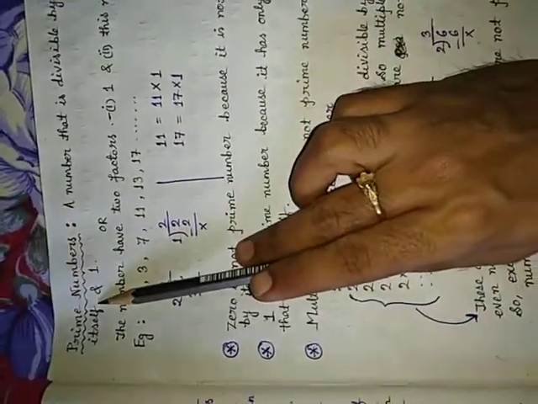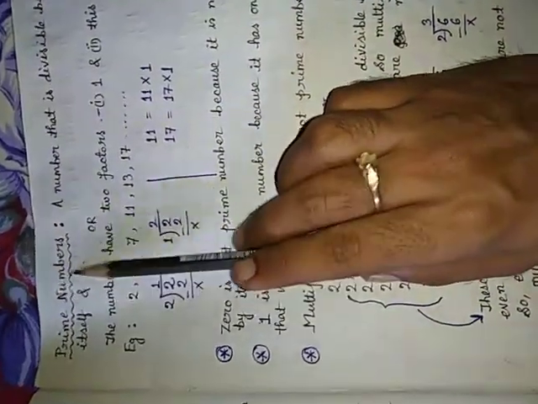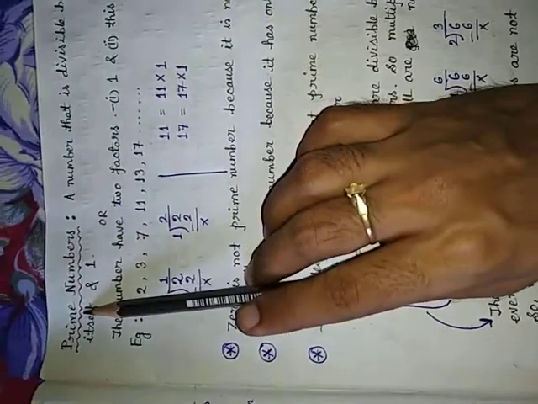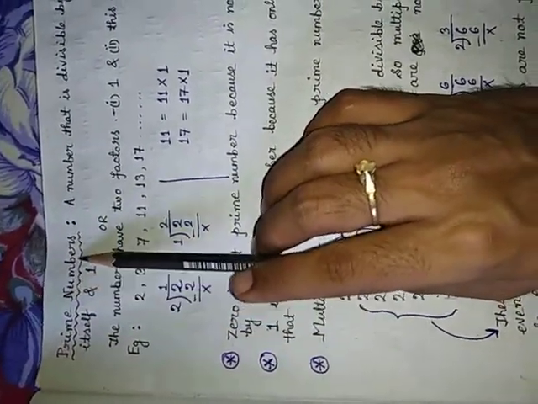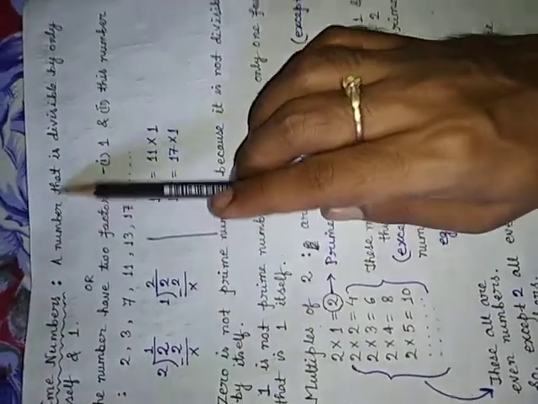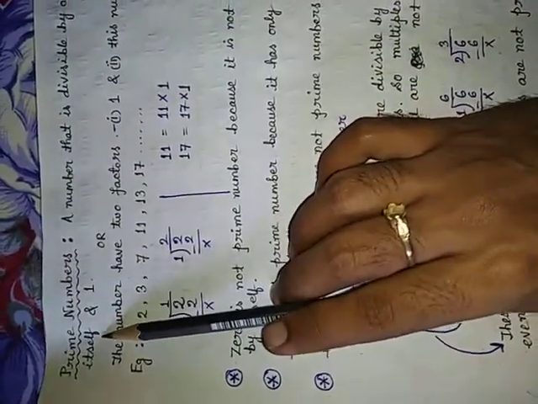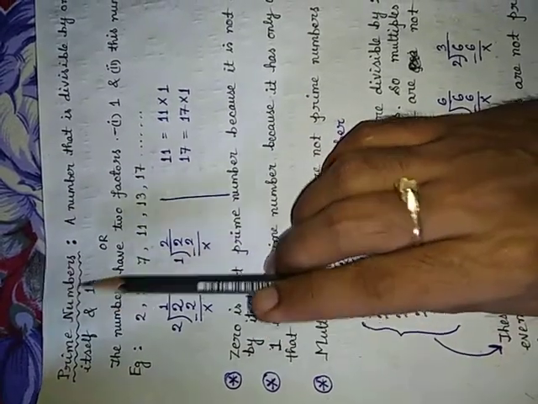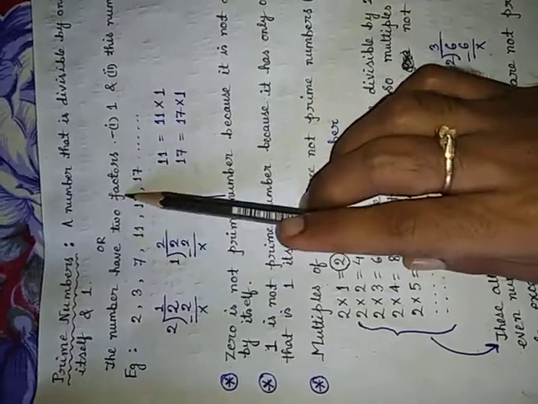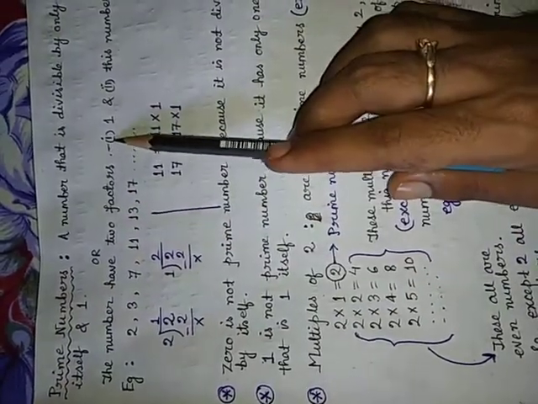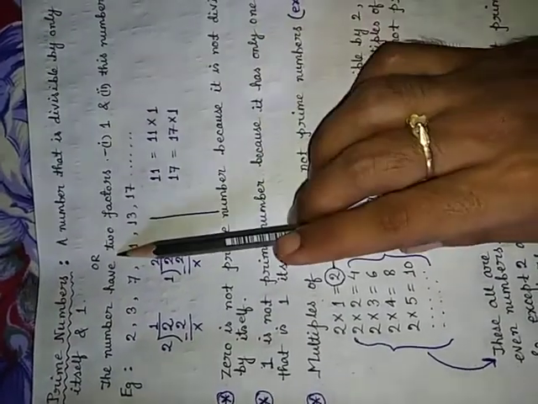Today we will start the next chapter. First is about prime numbers. A prime number means a number that is divisible by only itself and 1, or the number has only two factors. Factor one is 1 and factor two is the number itself.